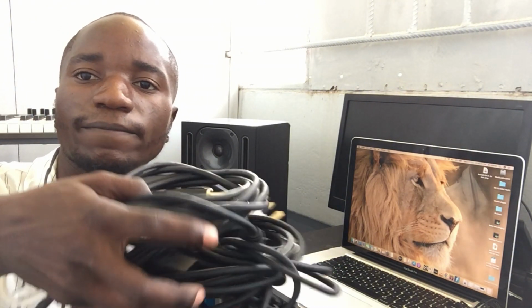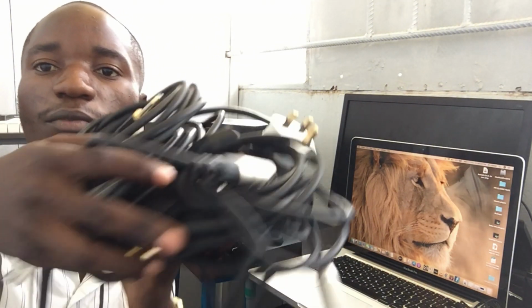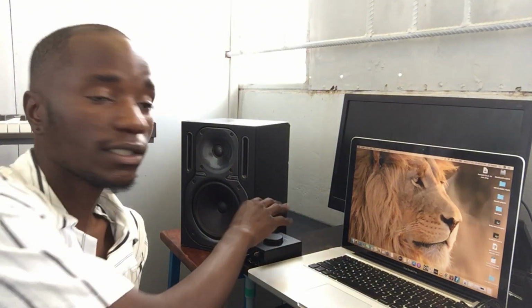So first of all, I have the cables here with me, and these are the cables I'll be using to connect. And then this is my computer, the one I'm using for my recording and mixing, and this is my sound card or audio interface. This is the one I'm using as a complete audio tool. It's the one I'll be using for capturing high quality audio.